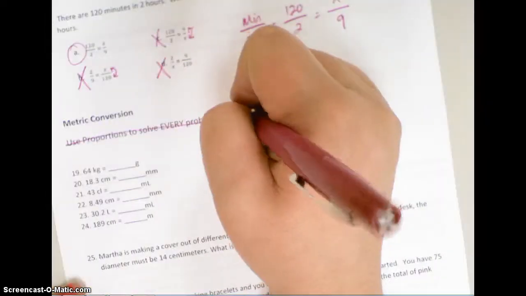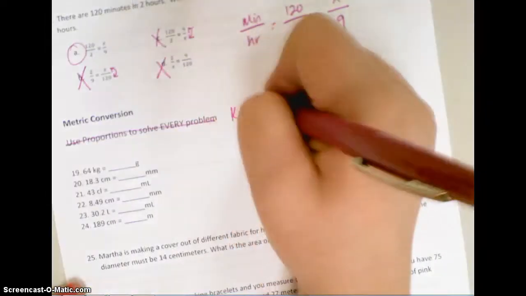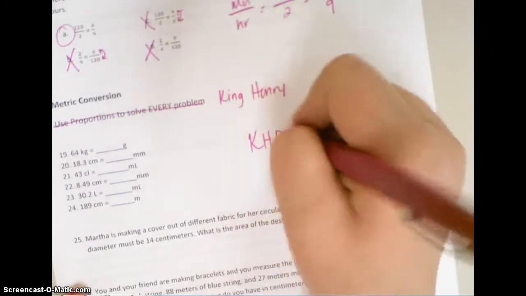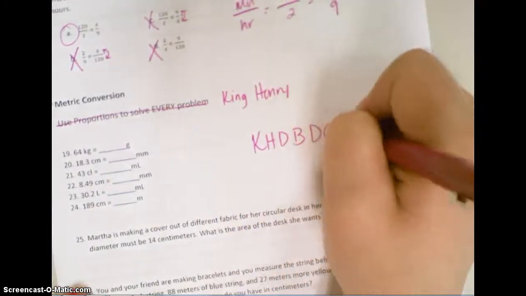Use proportions to solve every problem? I'm not going to necessarily say you have to do that. You can if you want. I'm going to use King Henry to solve these. It's a little bit quicker. So King Henry died by drinking chocolate milk.